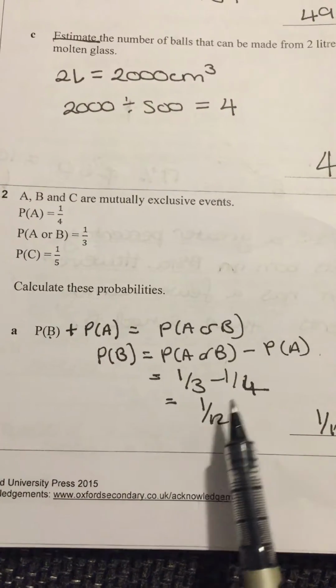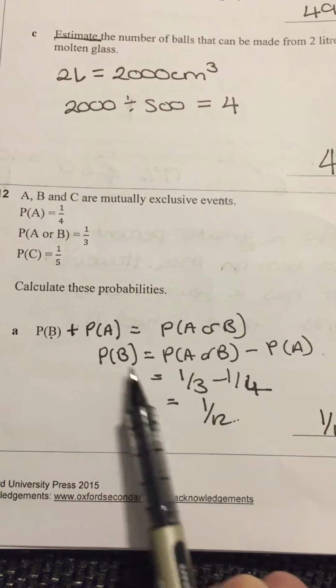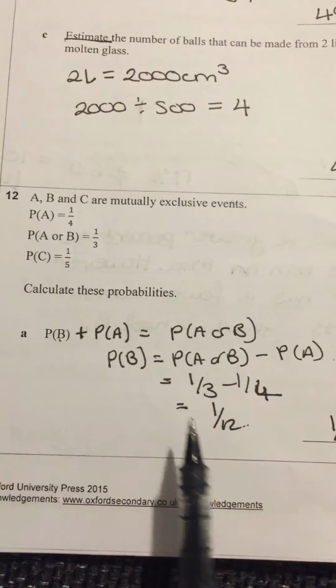So a third minus a quarter, because that's a third and that's a quarter, which gives you 1/12. So the probability is 1/12.